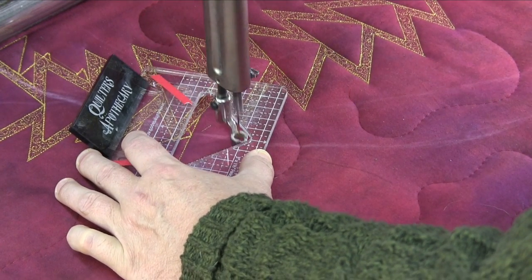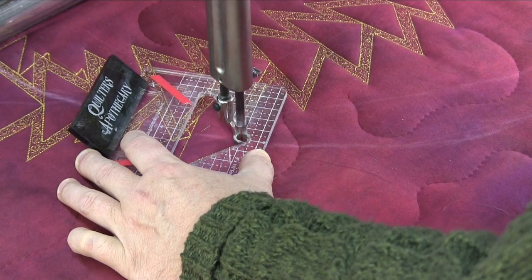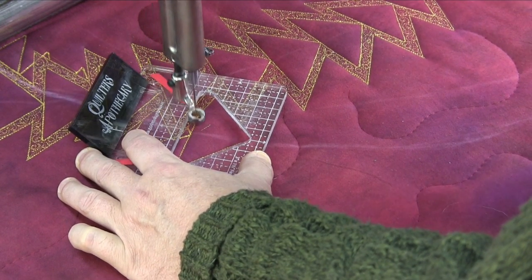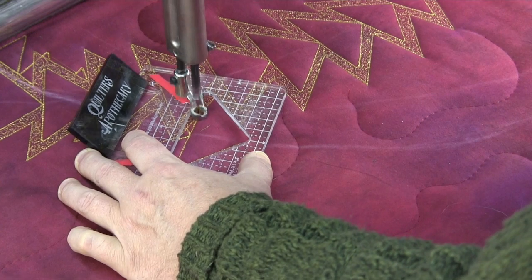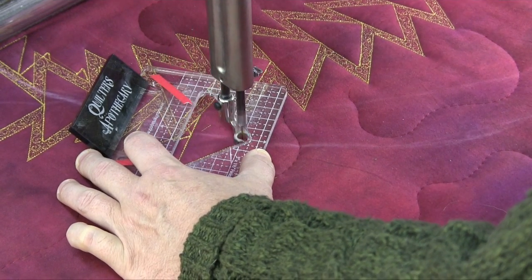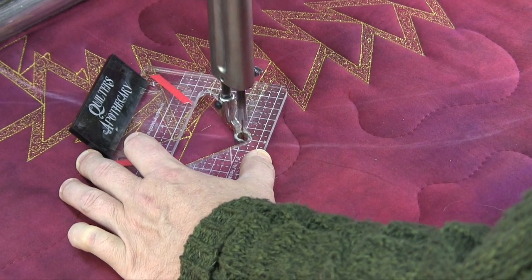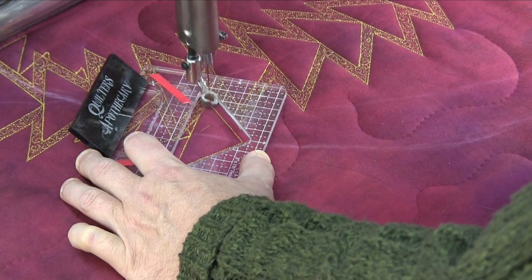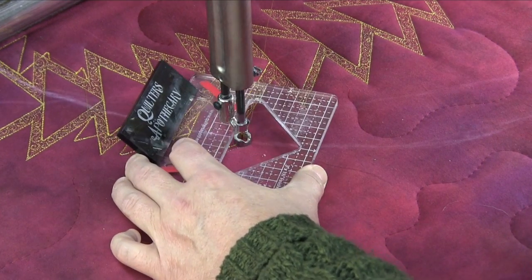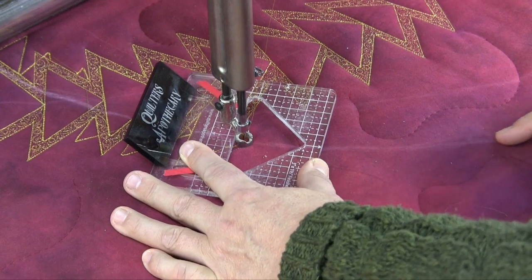Come up, back, up, back, and I'm going to thicken that a little bit more just because it needs a little bit of a highlight to be seen once I get that filler around it. Come back, up, back, come back to the snout, slide my ruler, line up, and continue on and around.